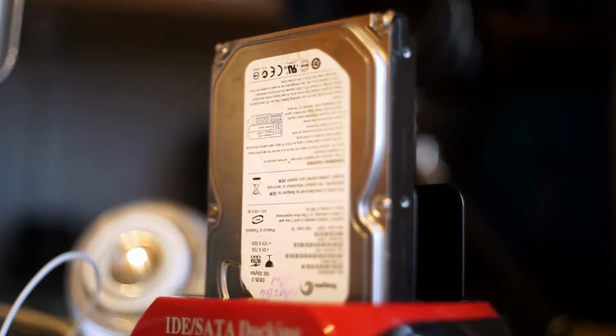I want to have Tiger, so 10.4, Jaguar, which should be 10.3. No, a Panther should be 10.3 and Jaguar should be 10.2. Those are the operating systems that I want to have on this hard drive. But we will see if I can make that happen.